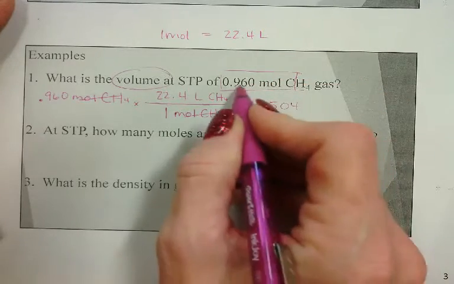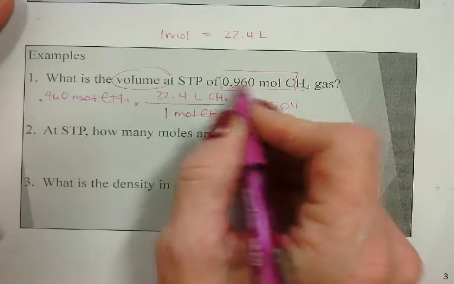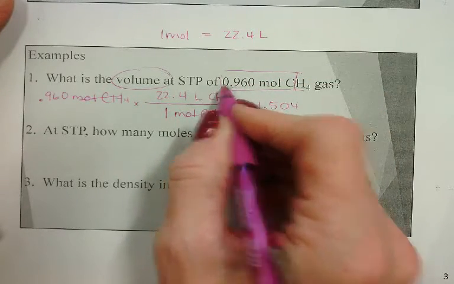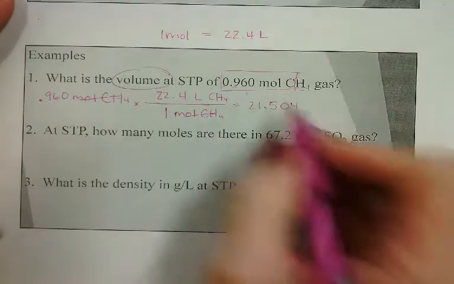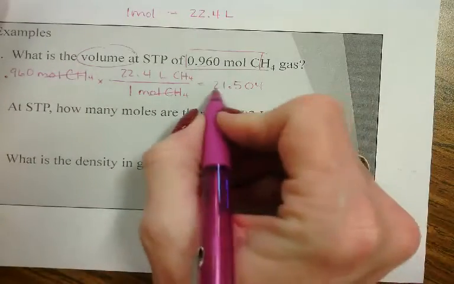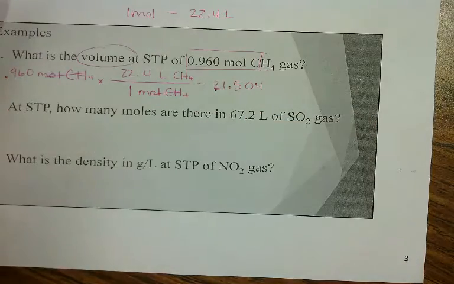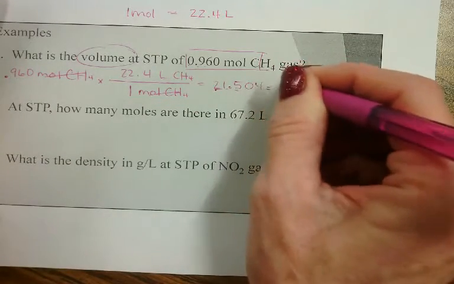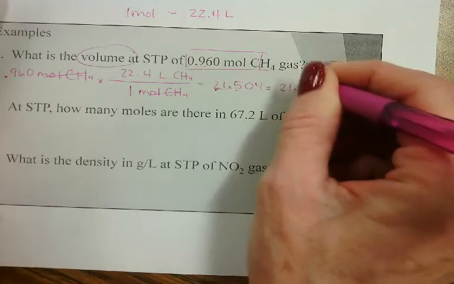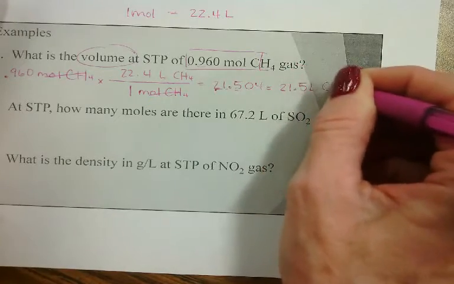21.504. I can only have 3 sig figs in my final answer. The beginning is never significant; the end is, if there's a dot, and sure enough, there's a dot. So I've got 3 sig figs in this: 1, 2, 3 in my final answer. That 0 won't round that up, so my final answer is going to be 21.5 liters of CH4.